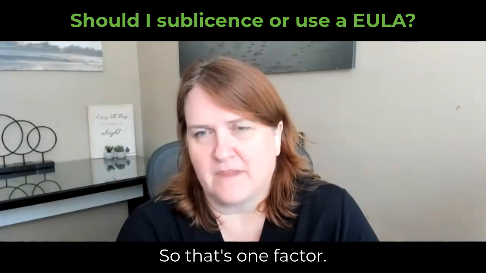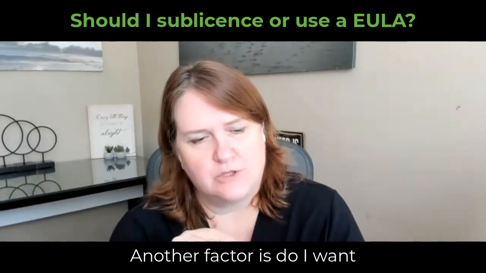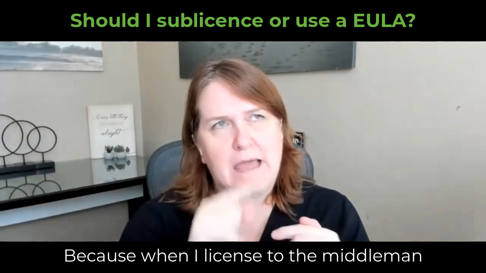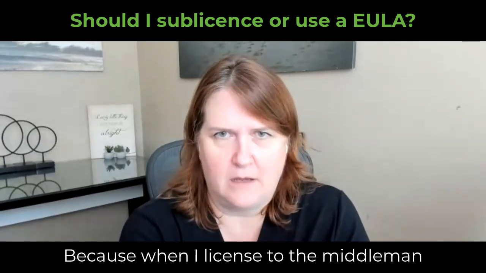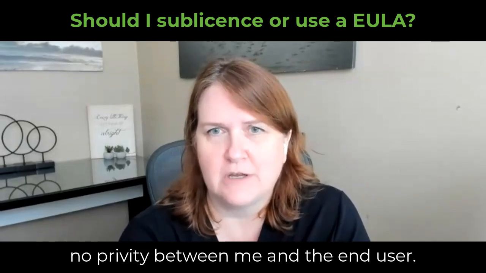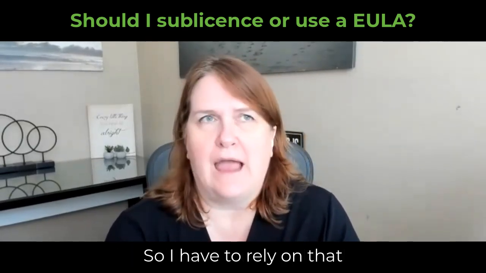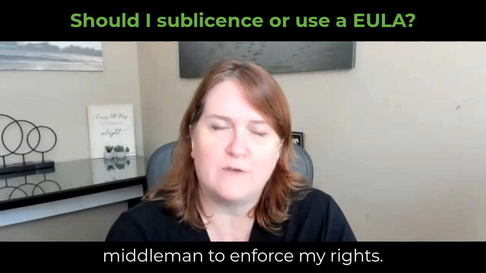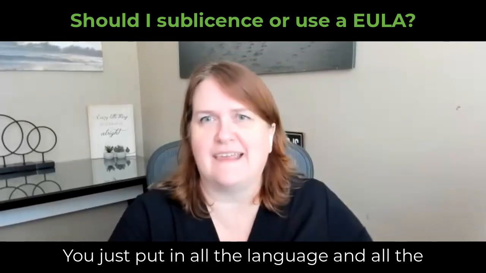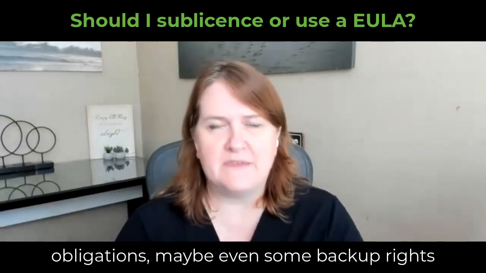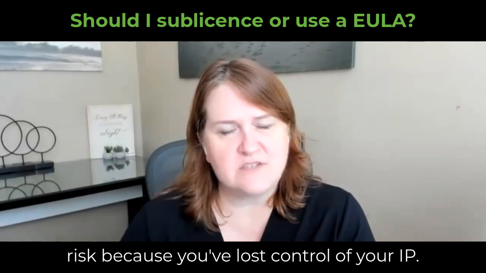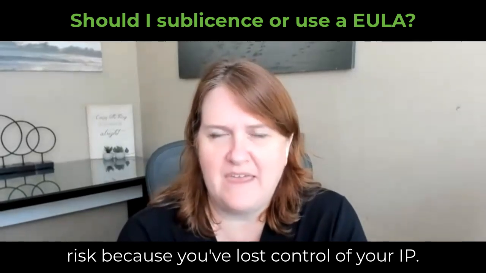So that's one factor. Another factor is, do I want privity with the end user? Because when I license to the middleman and then they sublicense, typically there's no privity between me and the end user. We don't have a contract together. So I have to rely on that middleman to enforce my rights. Now you can do that in your contract. It's not that hard. You just put in all the language and all the obligations, maybe even some backup rights if they fail to do it. But you're at a little bit of risk because you've lost control of your IP.